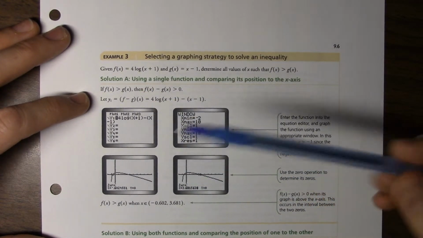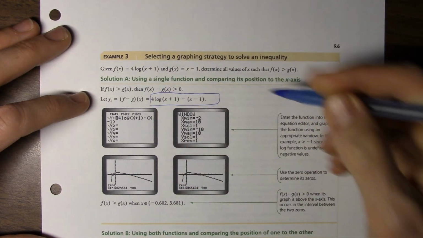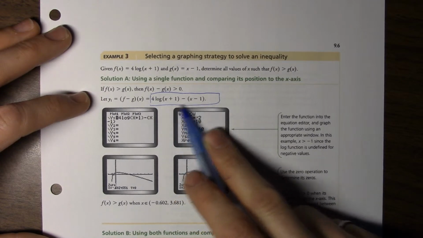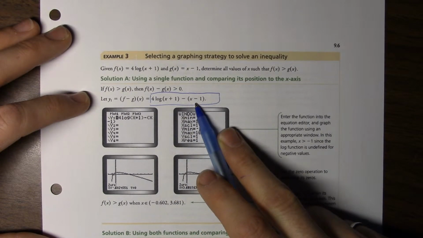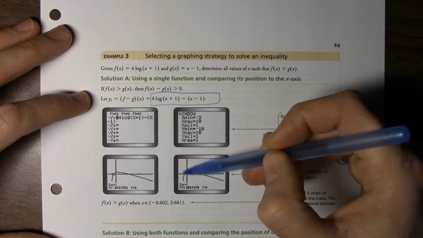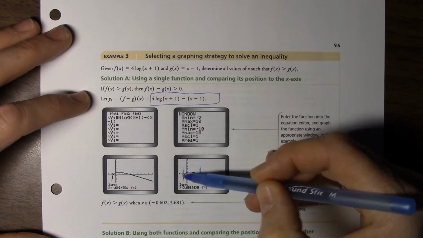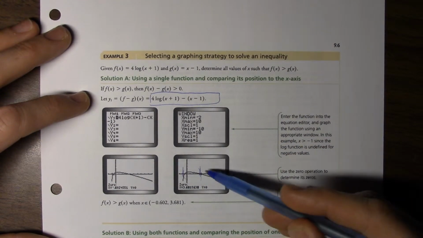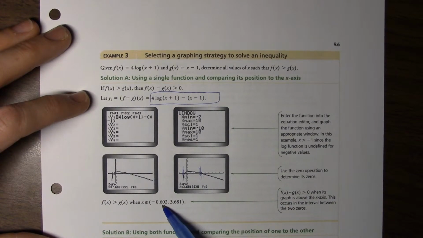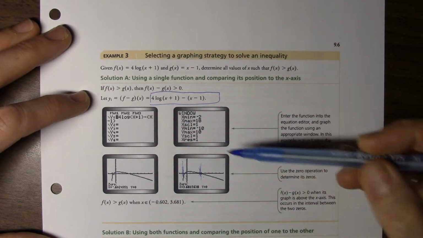So here's our equation. We brought both equations to one side, subtracting one from the other. Then we looked at the one function and we looked at the values when they're greater than 0. So between here and here, these are values that are greater than 0. And it's between negative 0.602 and 3.6. So this value here and this value here.